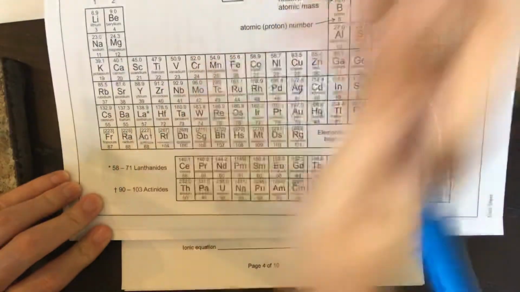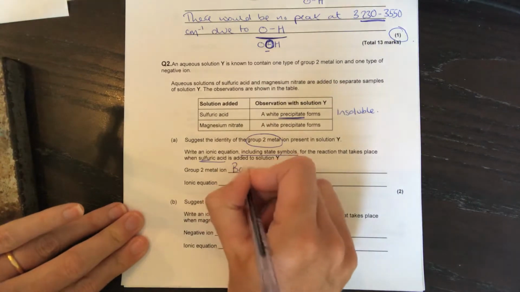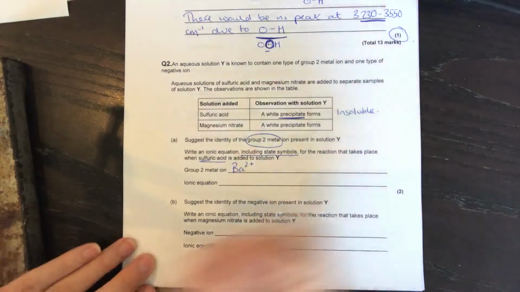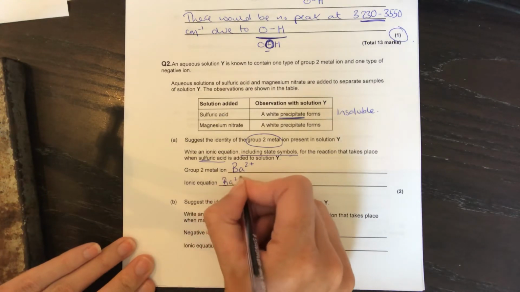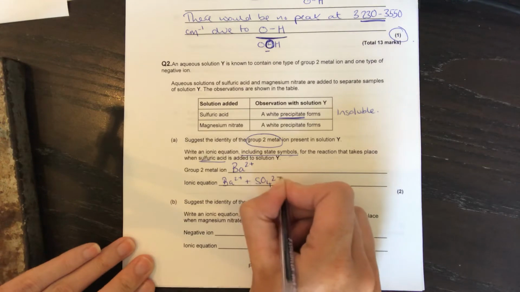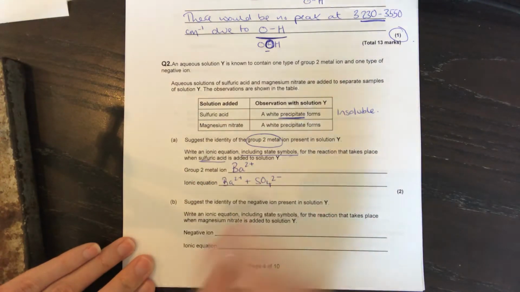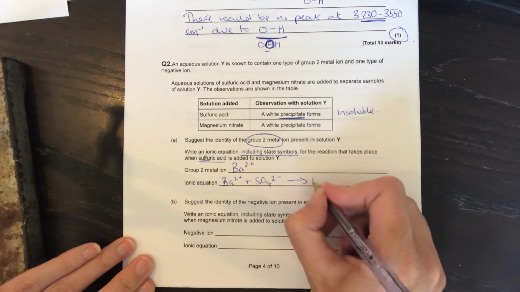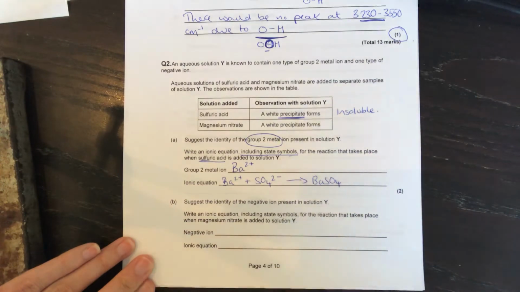So I'm going to go with barium here. So the group 2 metal ion is going to be Ba2+, and the ionic equation, we just need to put Ba2+ plus SO4 2-, because that's the negative ion from sulfuric acid that it's going to react with, and that's going to give us barium sulfate, 2 plus and 2 minus, so that's balanced.